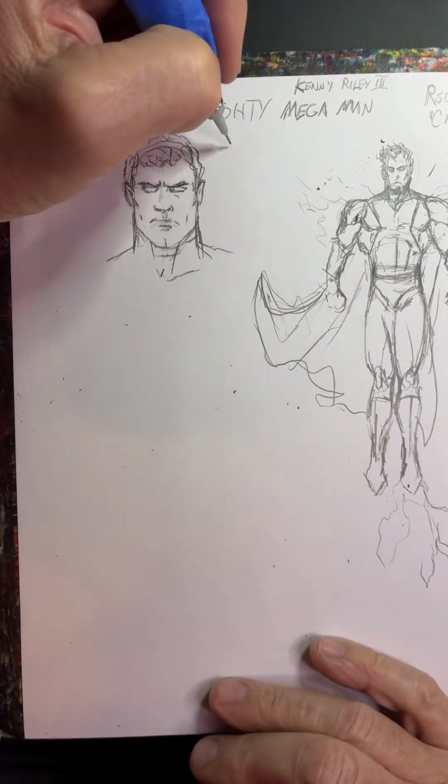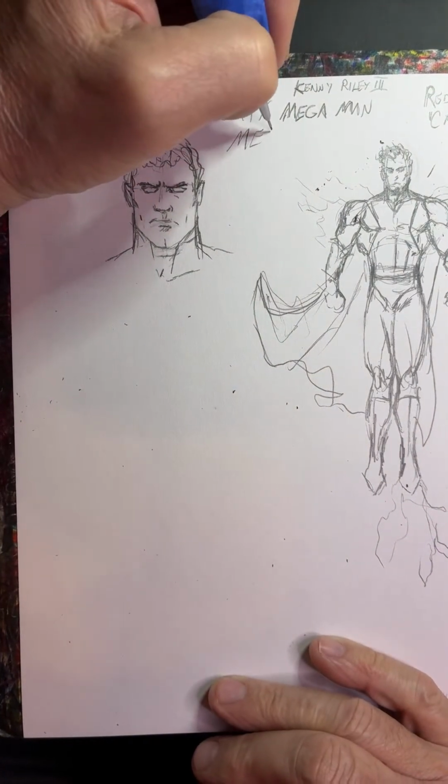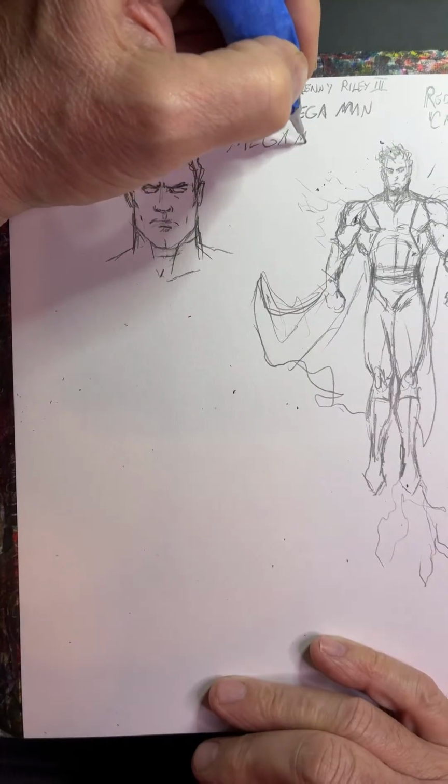Might just be Mega Man. What do you think? I'm shortening it a little bit to Mega. Wonder if there is a Mega Man.